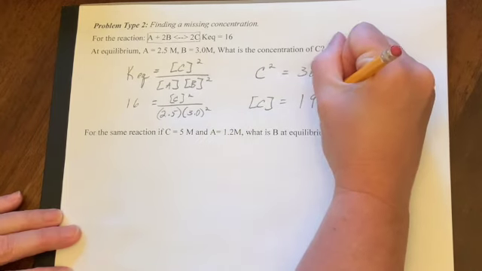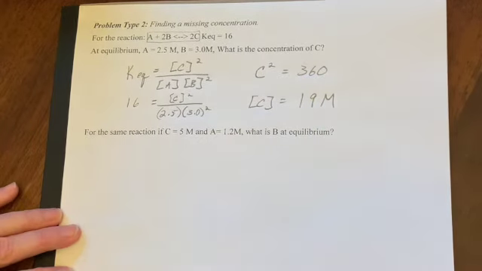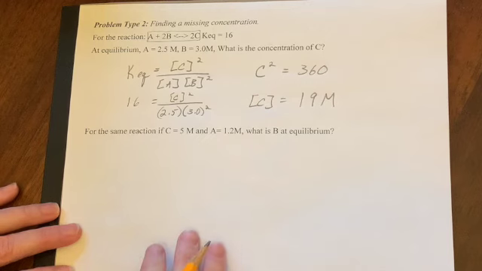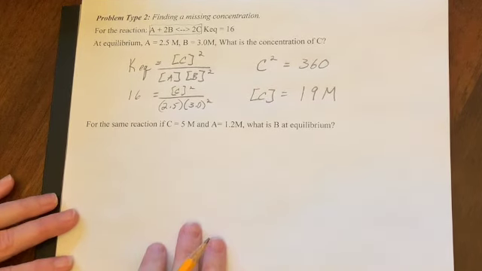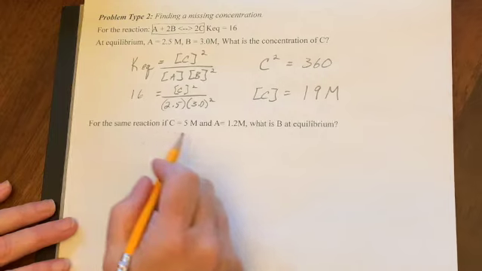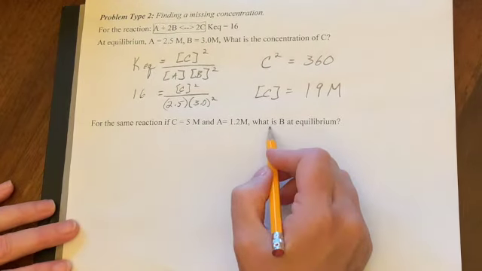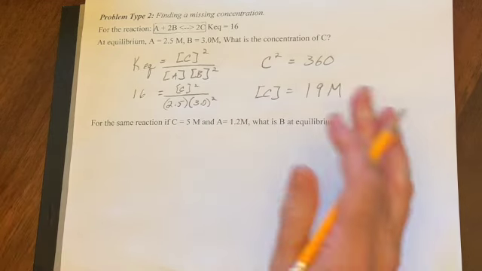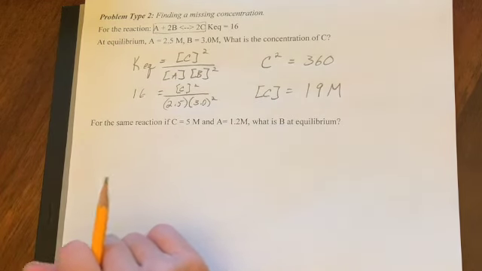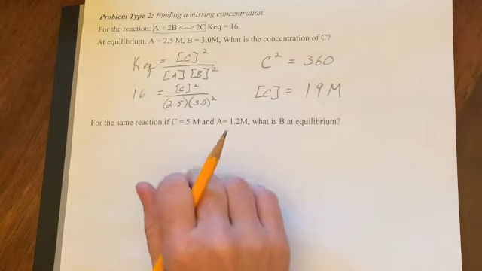Now, in this case, we do have a label, and that label is capital M because you are solving for concentration. For the same reaction, if C is equal to 5 and A is 1.2, what is B at equilibrium? So pause the video and give this one a go as well.